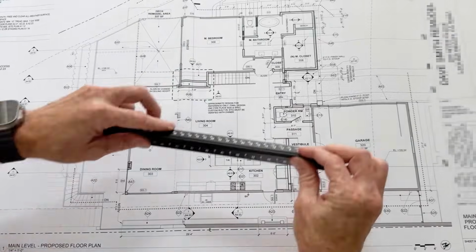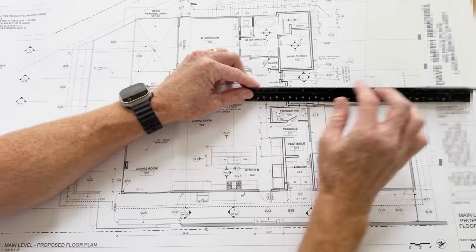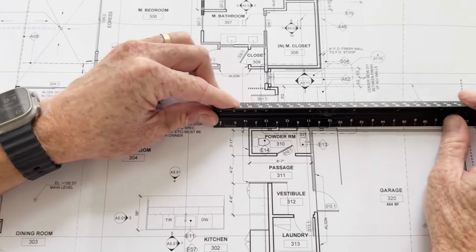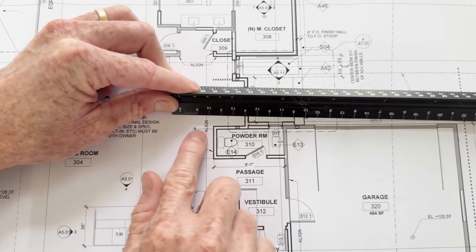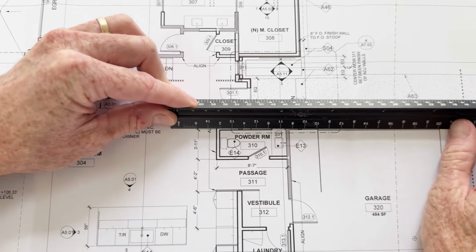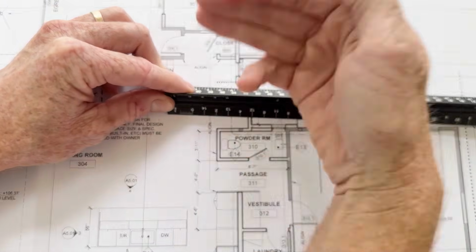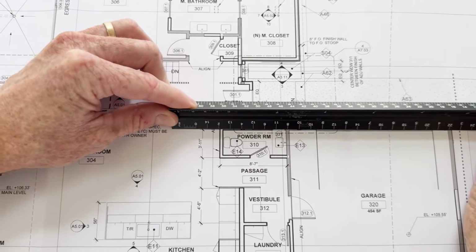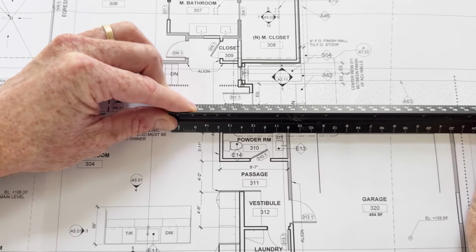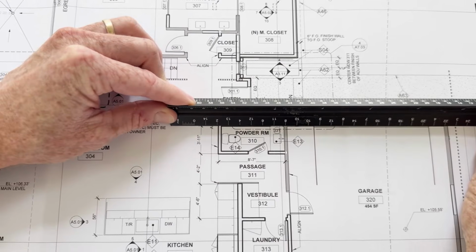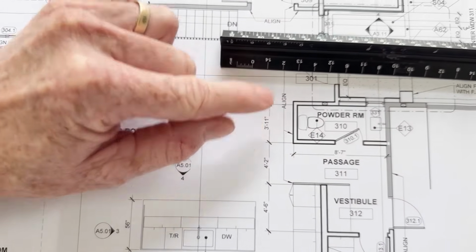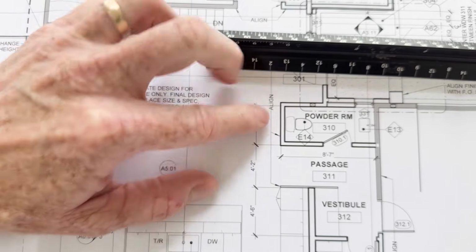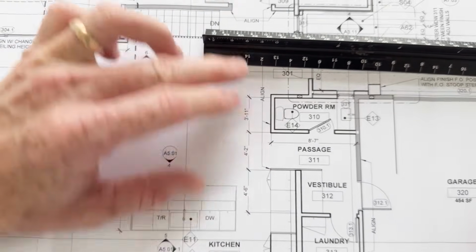In this case, he's making sure that this measurement starts in line with the inside of the wall. So you can see he's got a mark here. But that measurement doesn't start on the outside of the wall, it starts on the inside of the wall, okay? So if you pay attention to these details here, if you were to start that measurement over on the other side of the wall, it would throw your measurements off by the time you got to the other side.